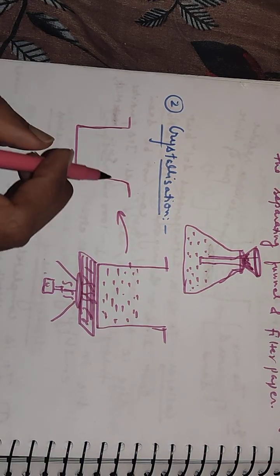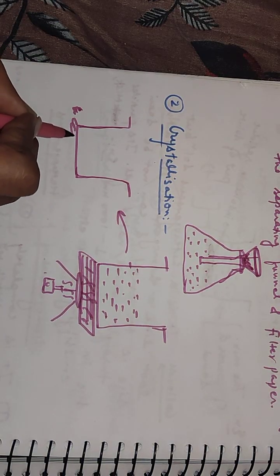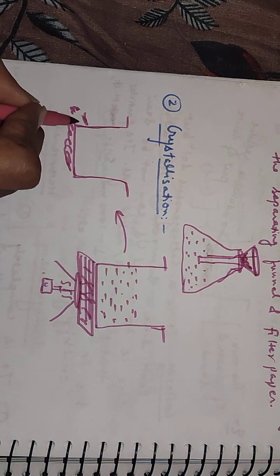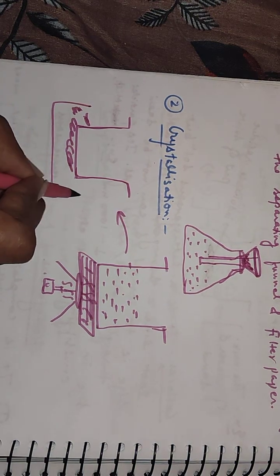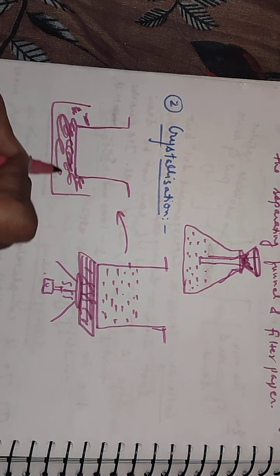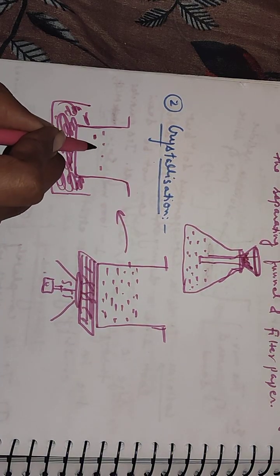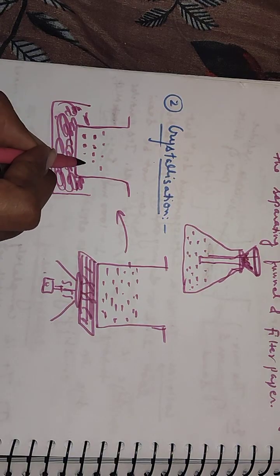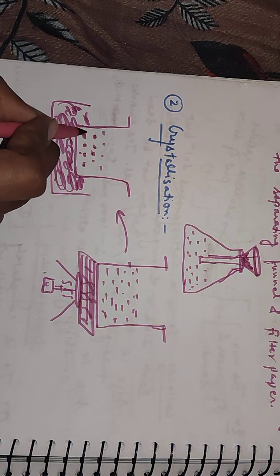If we cool that compound at low temperature, for example in an ice bath, we see the crystals are formed. Heavy particles like crystals are formed at the bottom, very solid type particles.